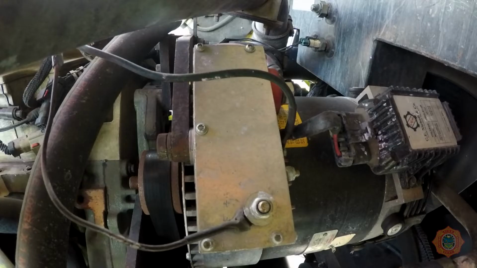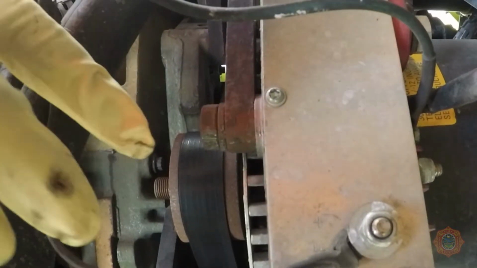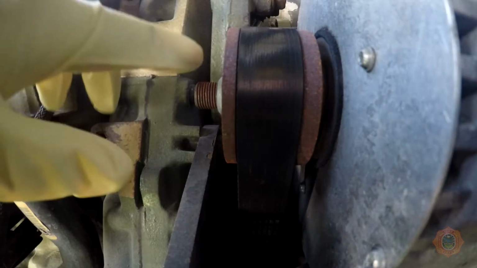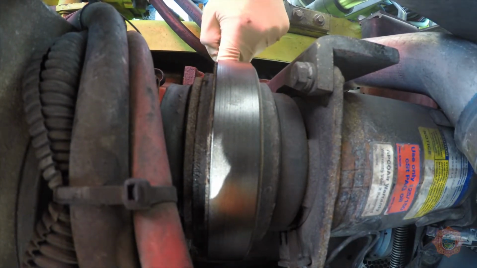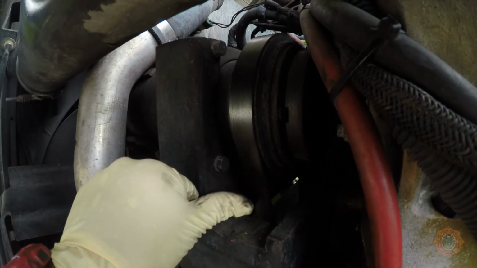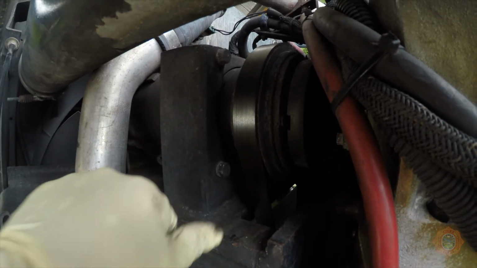Alternators are used to charge the battery and to power the electrical system when the engine is running. Check the mounting bracket, wiring, and belt. Check the AC compressor belt. Ensure that it is not frayed or damaged. The tightness of the belt should have 1/4 inch play.